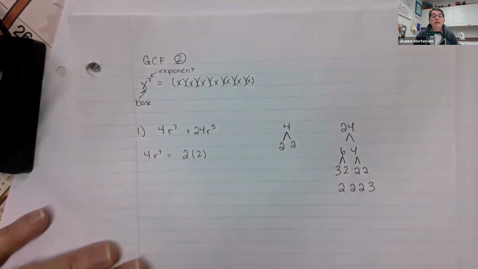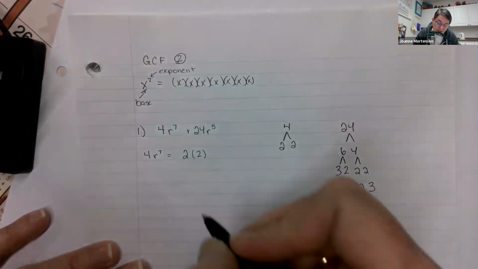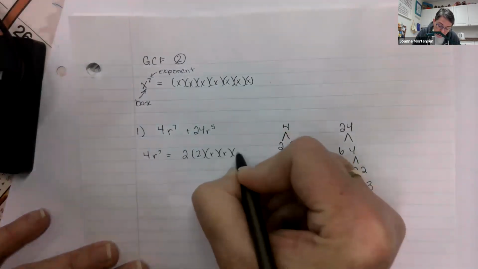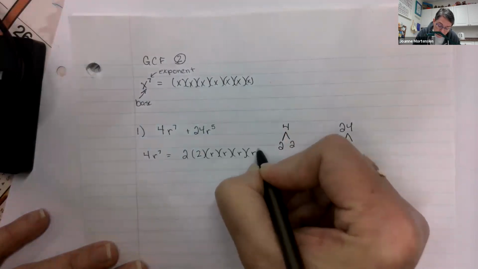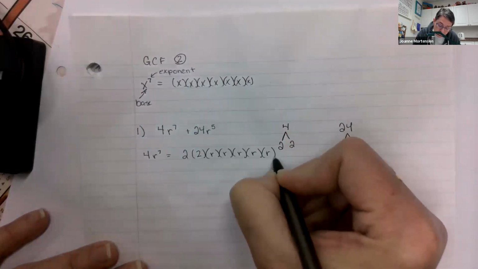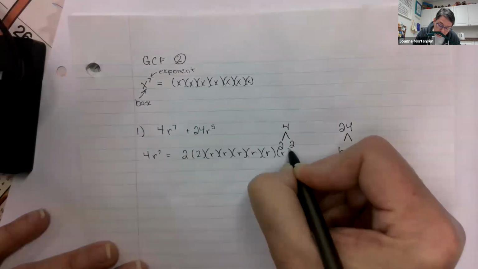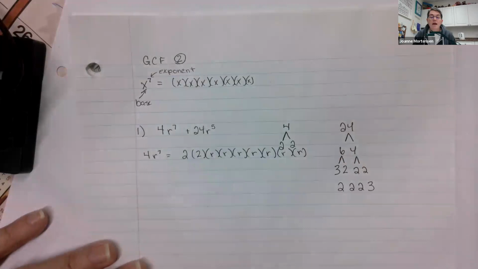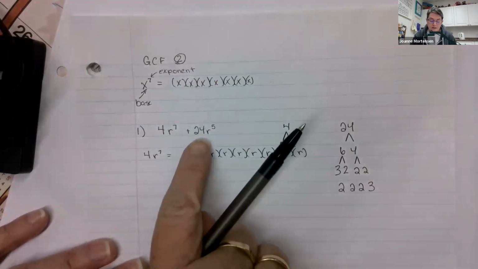And then how many R's do we need? We need 7. 1, 2, 3, 4, 5, 6. Oopsies. 7. Okay. And right underneath it, we're writing the next part.